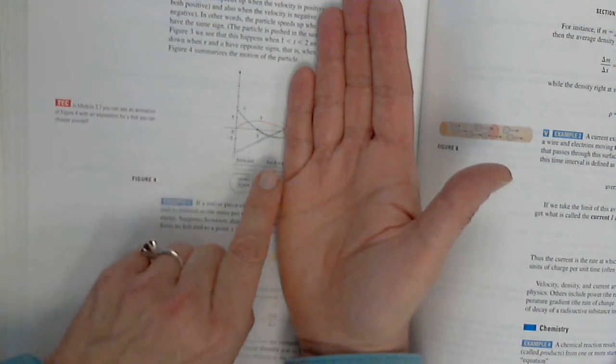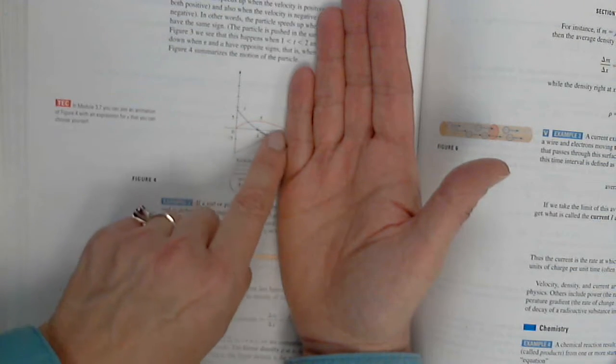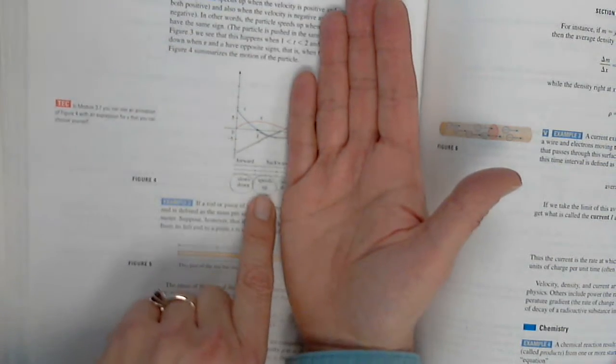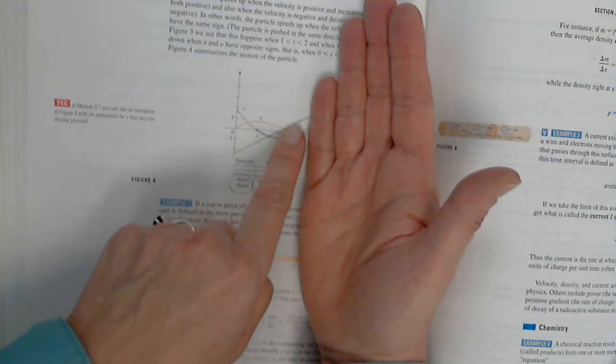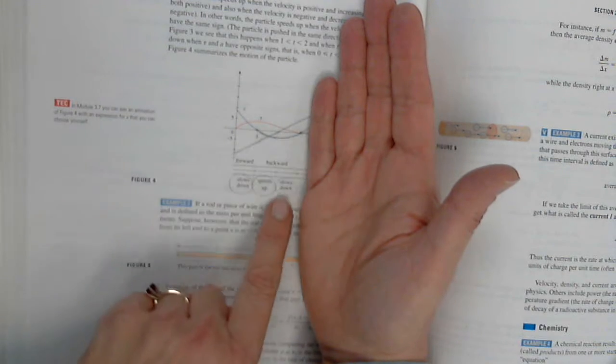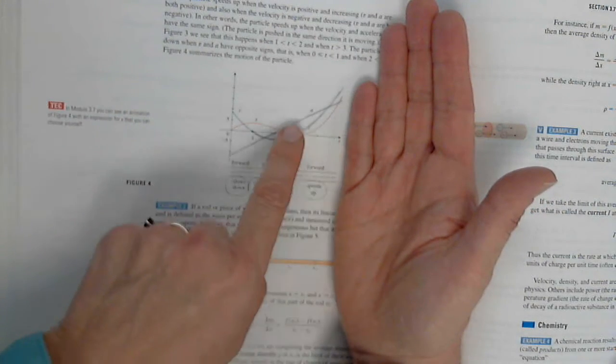In the next one, see, the acceleration is under, the velocity is under. Look what happens. Speeding up. In the next subinterval, the acceleration is above, positive, but the velocity is negative. The particle slows down. And last one, the velocity is positive, the acceleration is positive, the particle is speeding up.